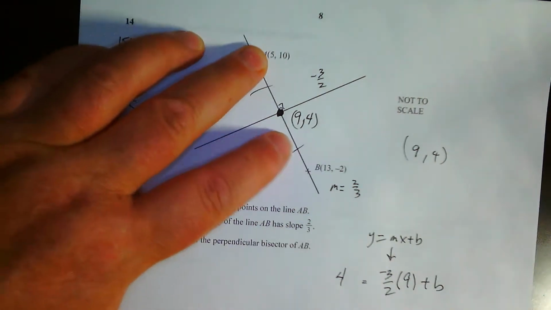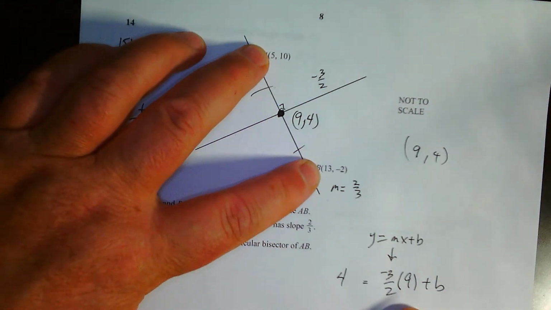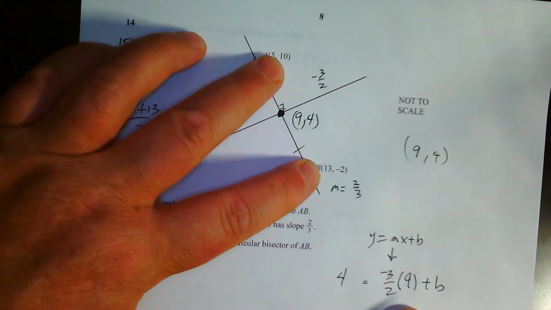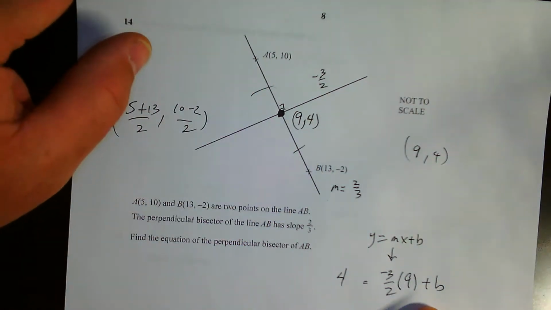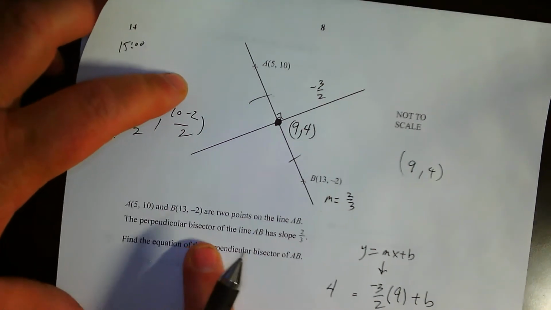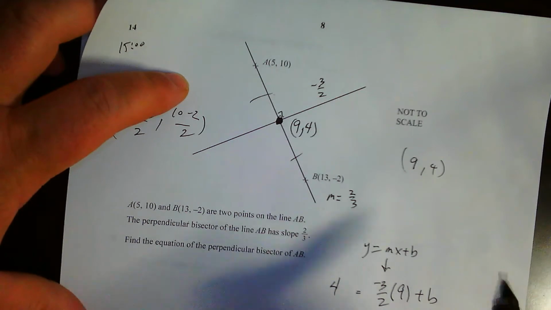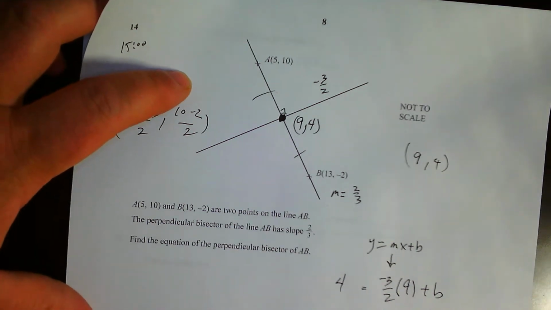That's not very nice at all. X is 9. And, yeah, 4. Okay. Let me make sure I got this right. Oh, wait. Ooh, I almost messed up.